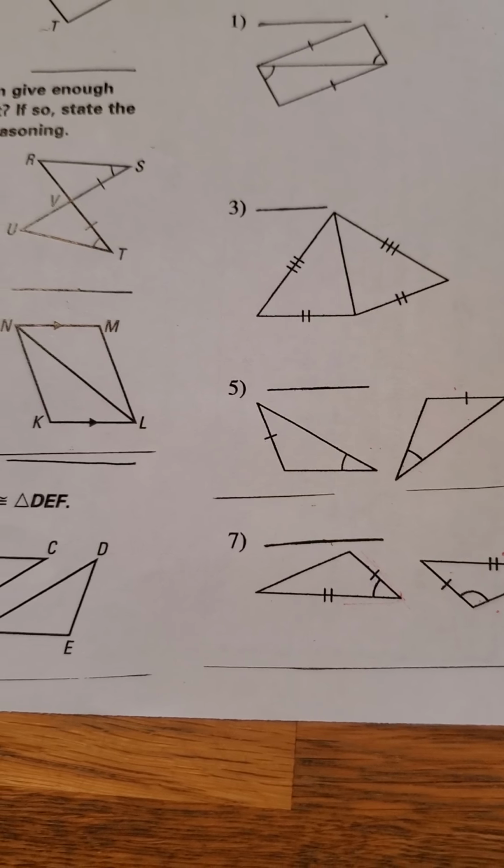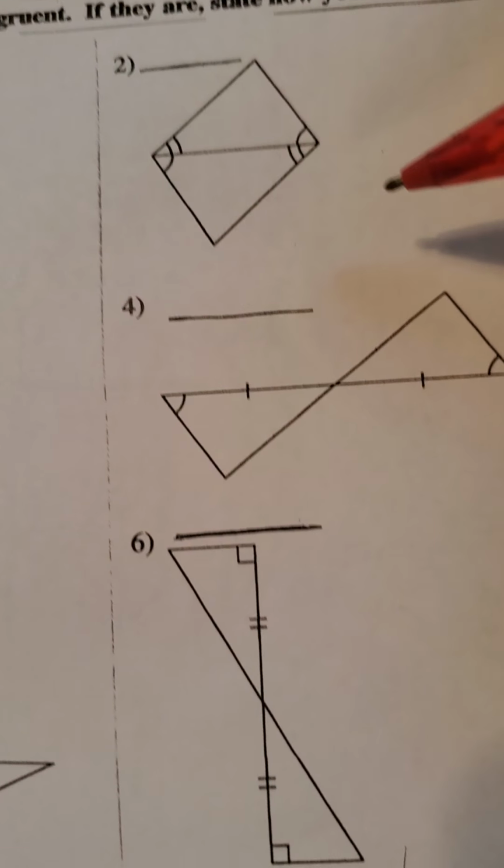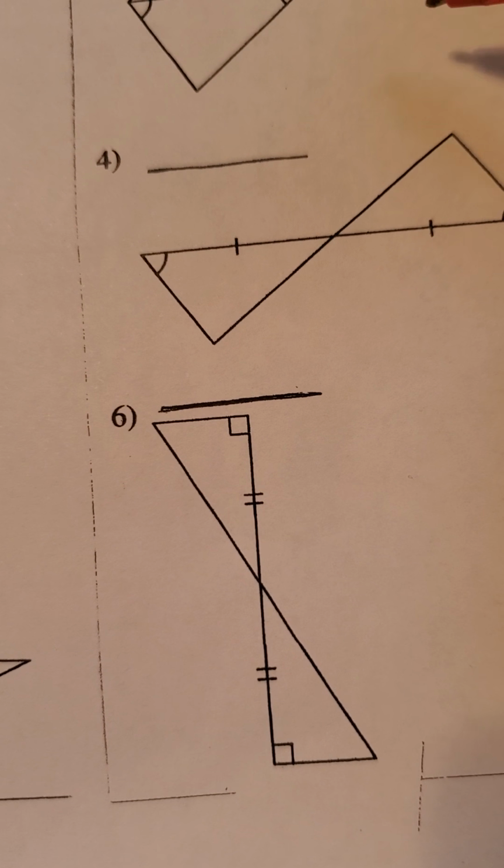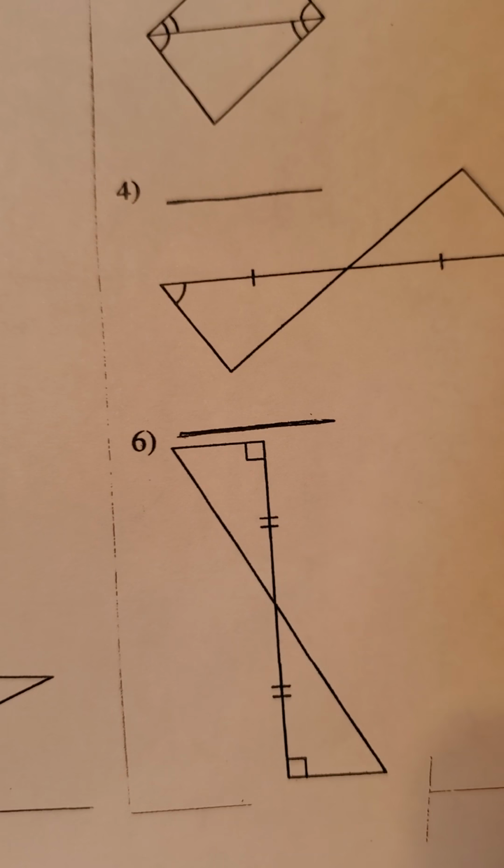Okay? So as you go through this, remember things that show congruency. The shared side is congruent to itself. Same here on number 2. And then number 4 and number 6 also have vertical angles.